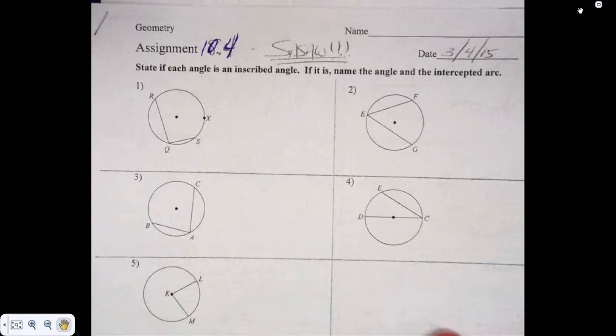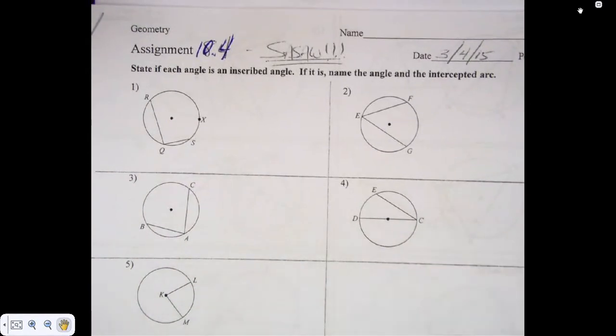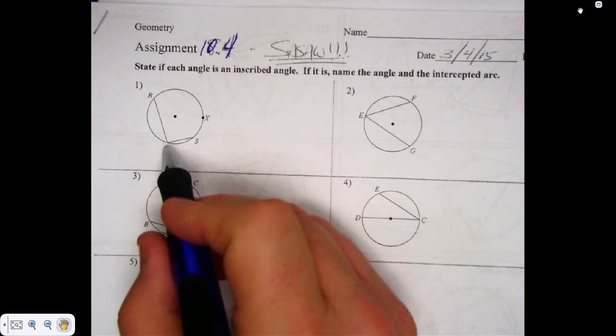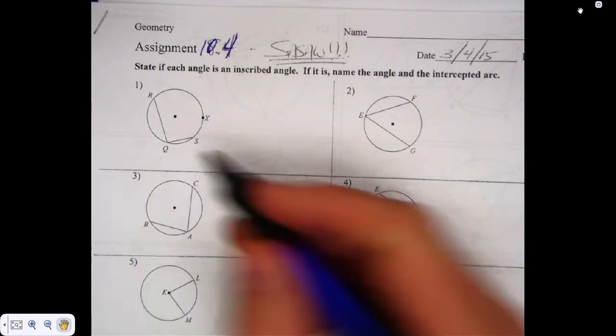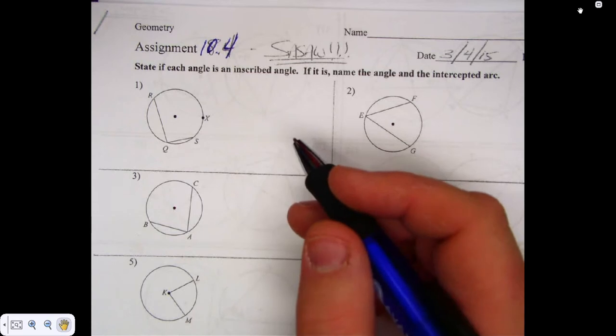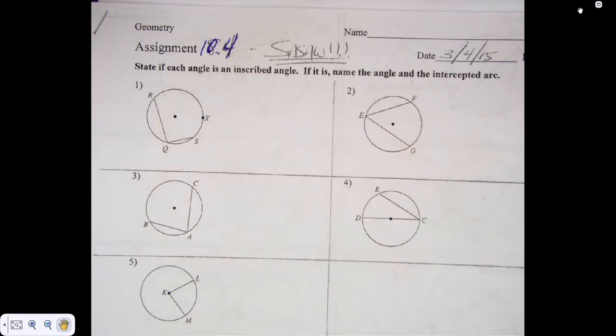Okay, it says state if each is an inscribed angle. Is this an inscribed angle? Do we really not know what makes something an inscribed angle? Seriously?